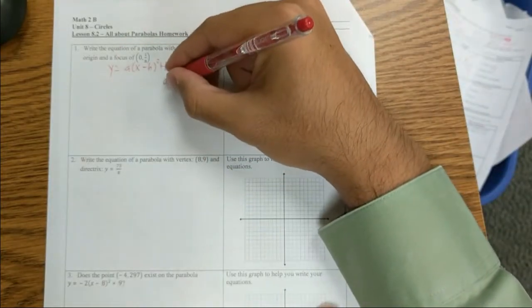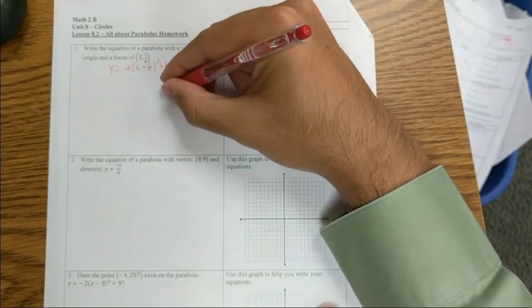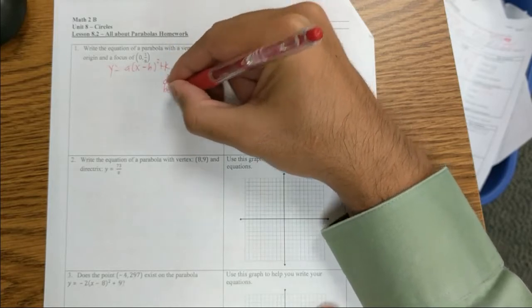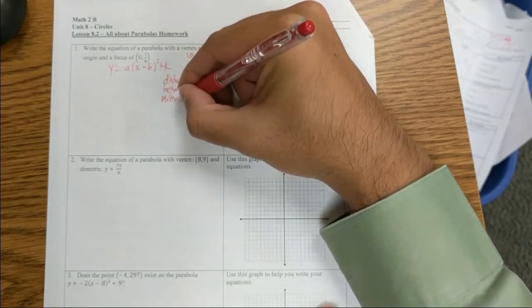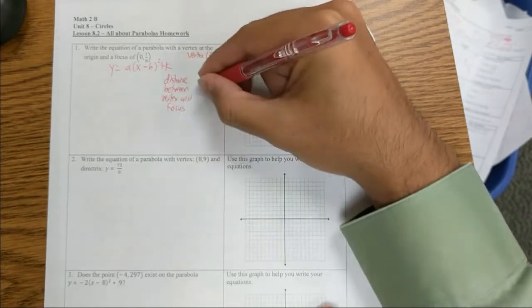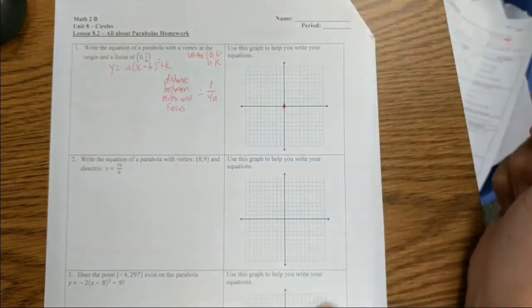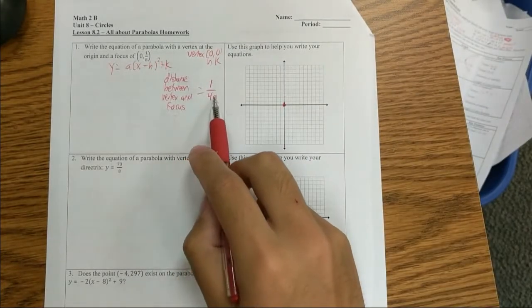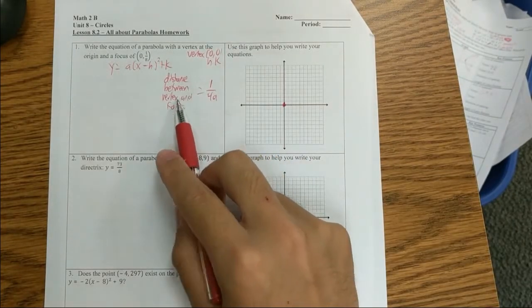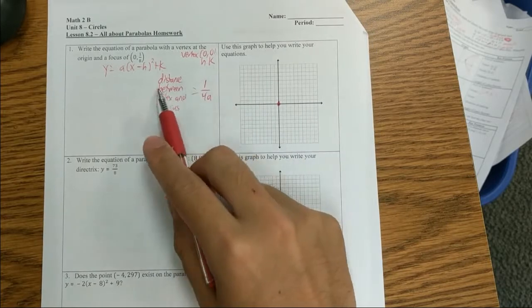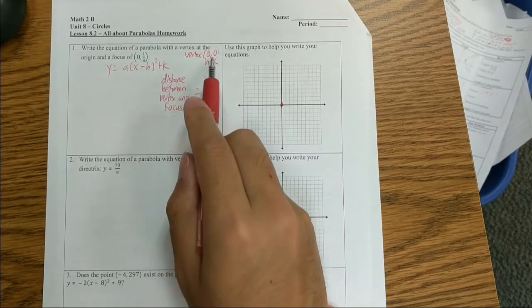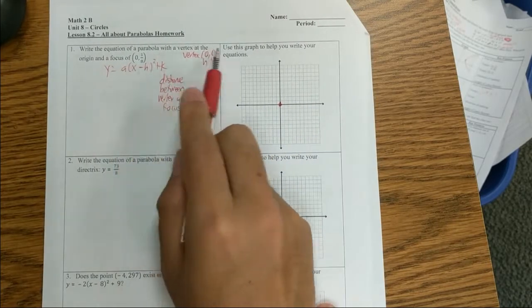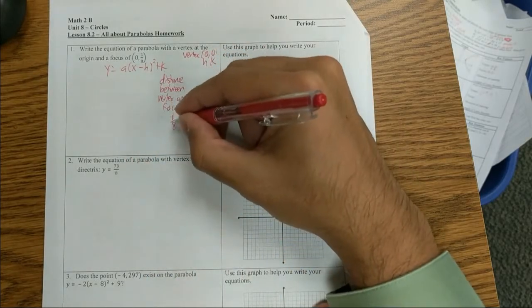And we know that the distance between vertex and focus equals 1/(4a). Okay, so in the past, we've usually had the equation, so we know a, and then we calculate the distance. Well, this time we're sort of going the other way. So the distance between the vertex and the focus is 1/8 of a unit apart.